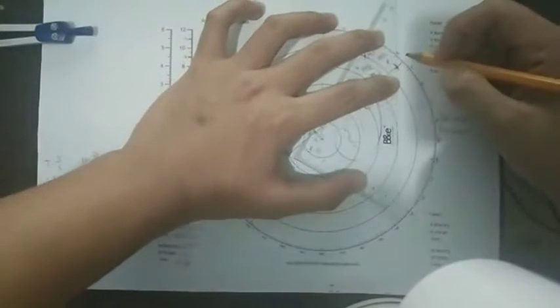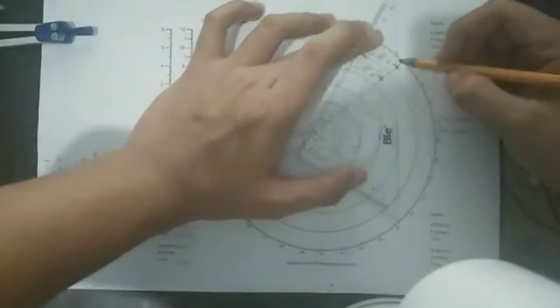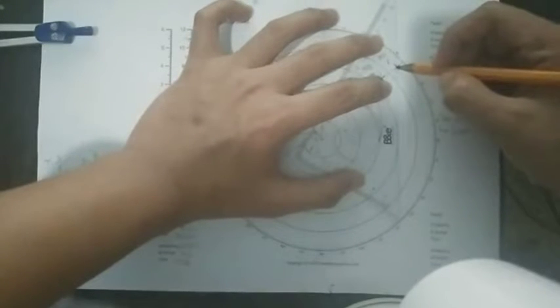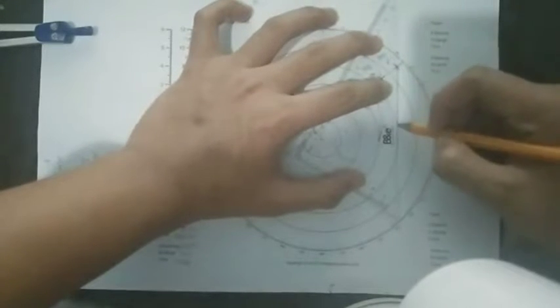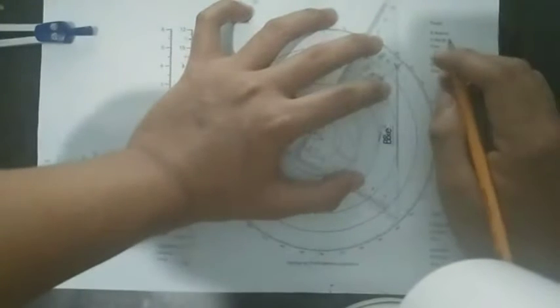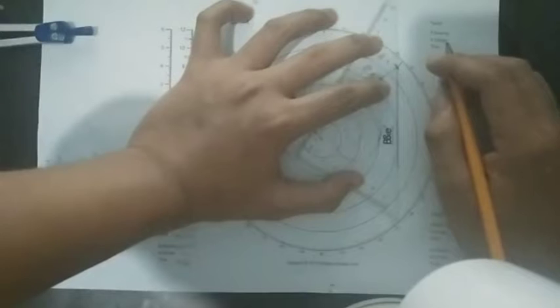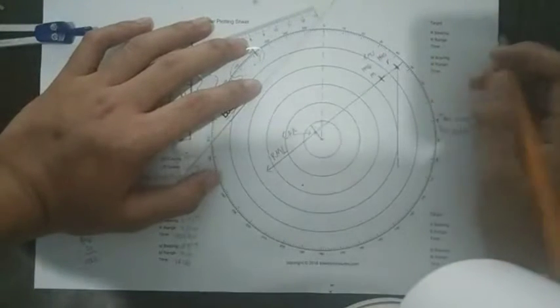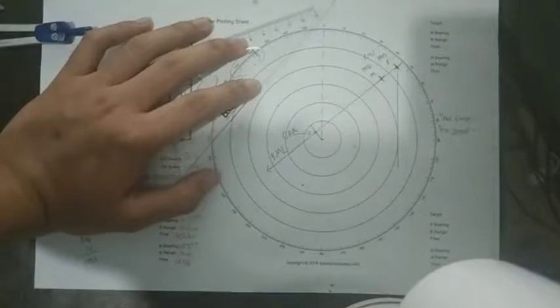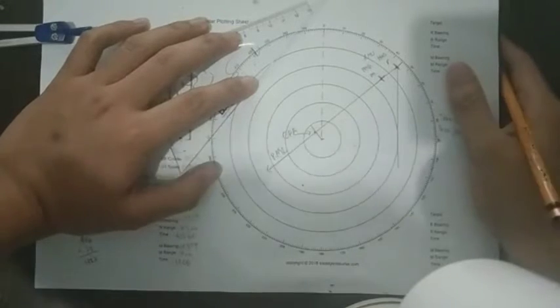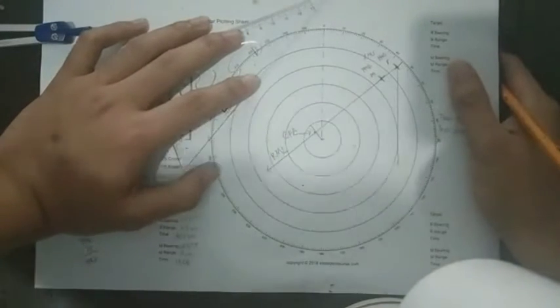Then we're going to draw a line. Now that I have used my course, I have to use my speed. My speed is 20 knots. How far am I going to go in 6 minutes if I'm going 20 knots?